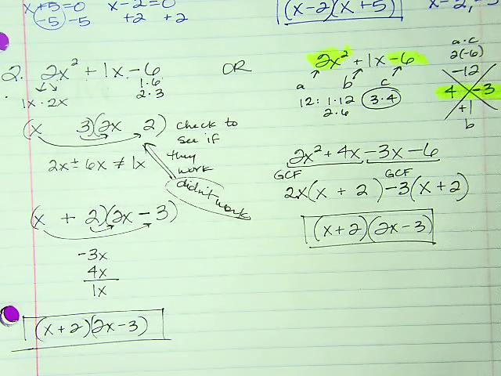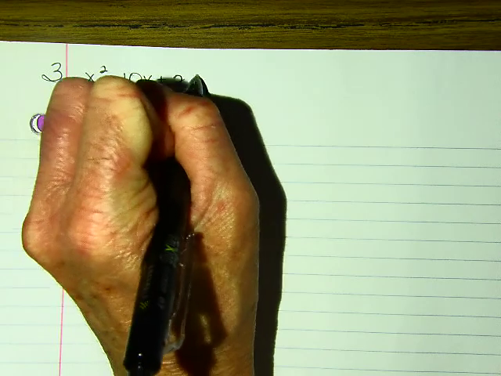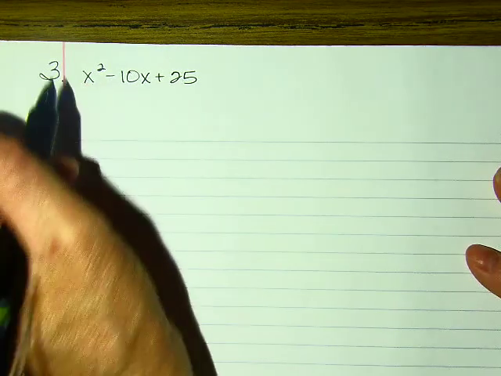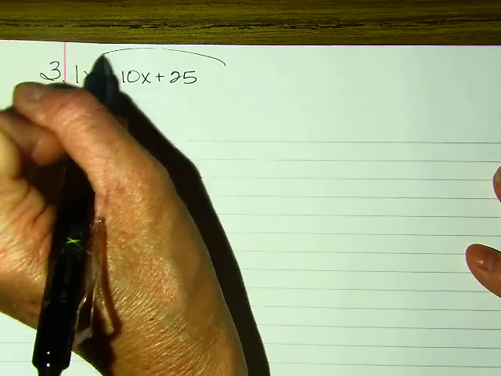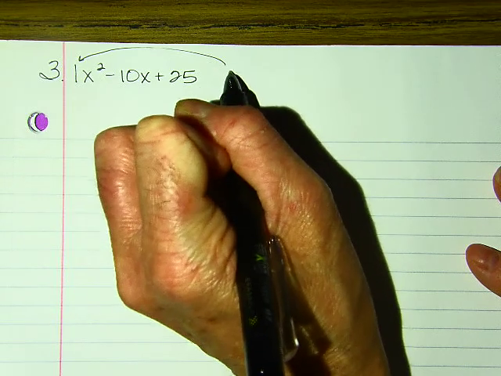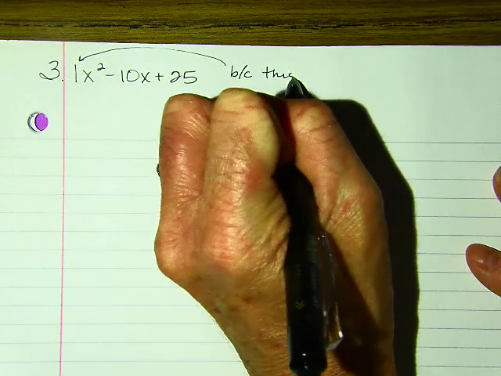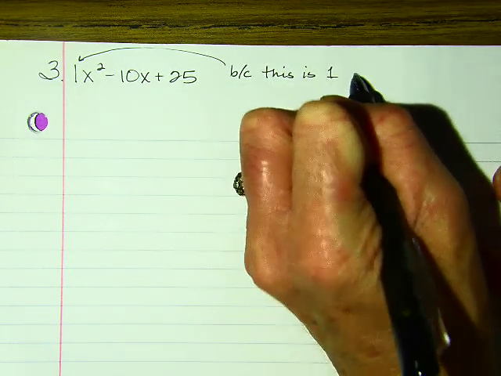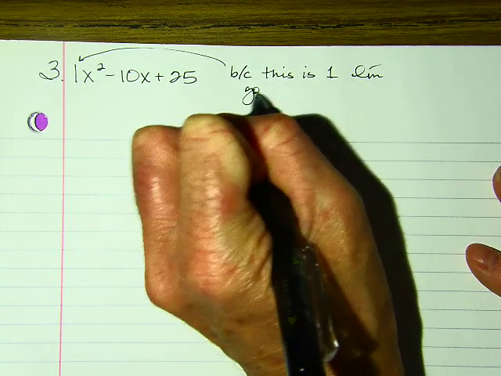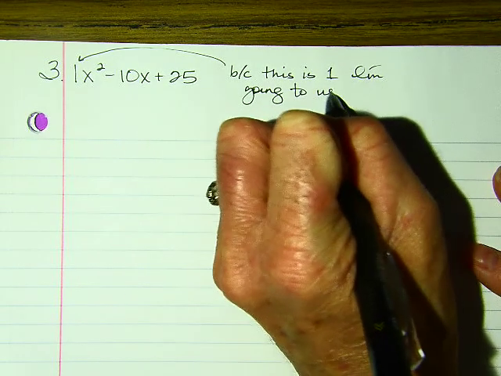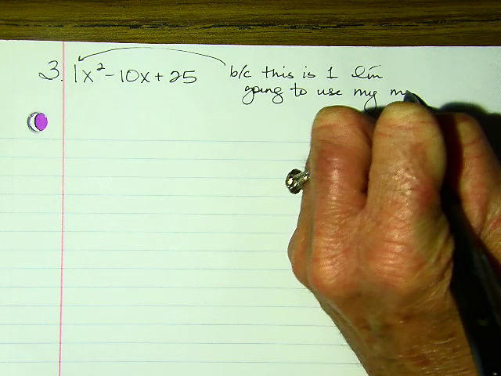Okay? So, next one. And we can talk about which method we prefer. So x squared minus 10x plus 25. Now, there's an invisible 1 here. So because this is 1, I'm going to use my method.